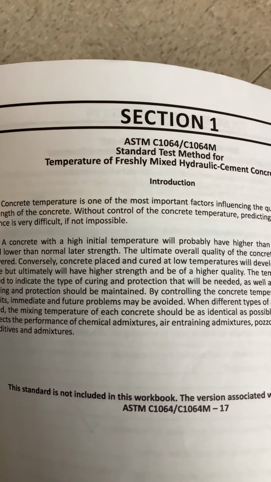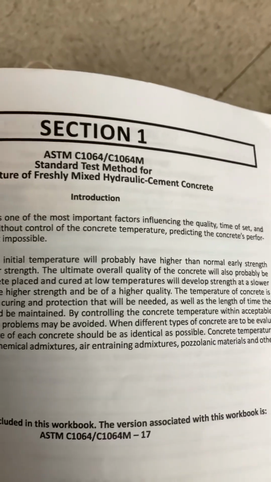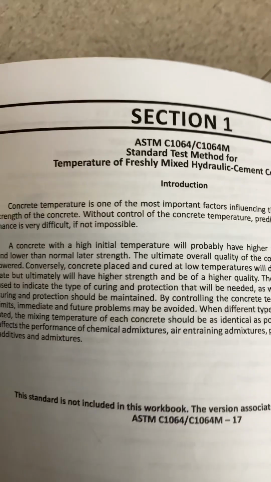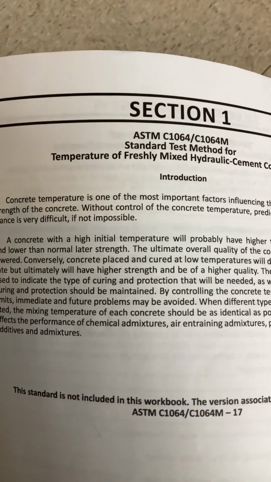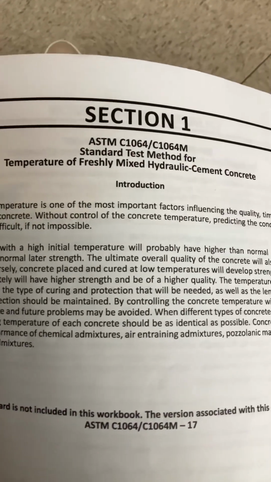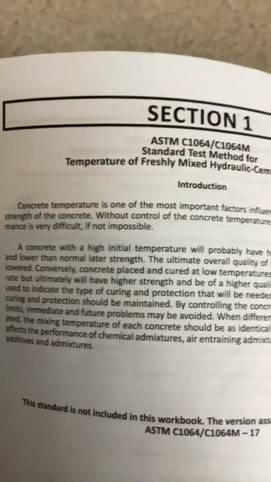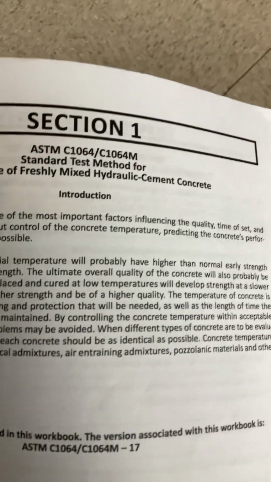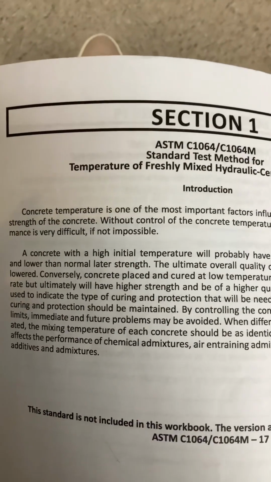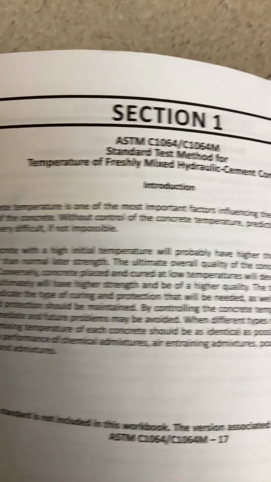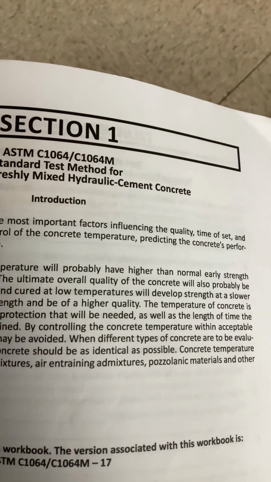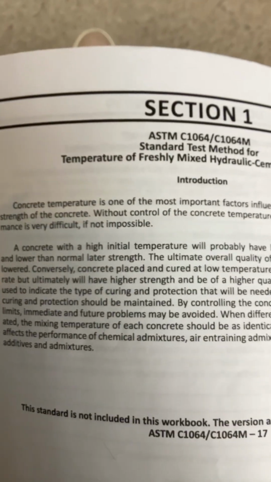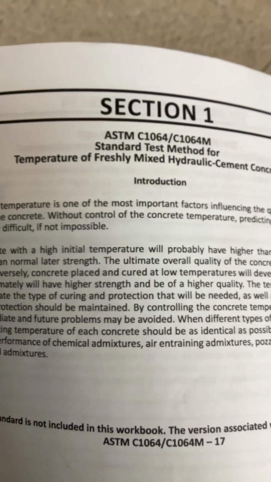Conversely, concrete placed and cured at low temperatures will develop strength at a slower rate, but ultimately will have higher strength and be of higher quality. The temperature of concrete is used to indicate the type of curing and protection that will be needed, as well as the length of time curing protection should be maintained. By controlling the concrete temperature within acceptable limits, immediate and future problems may be avoided.